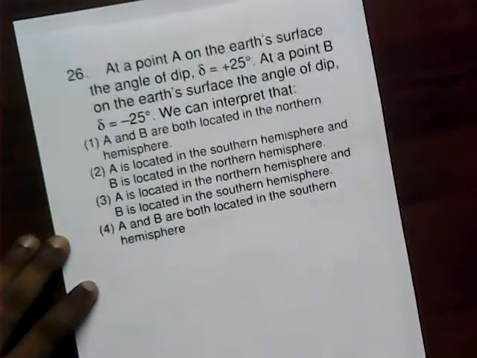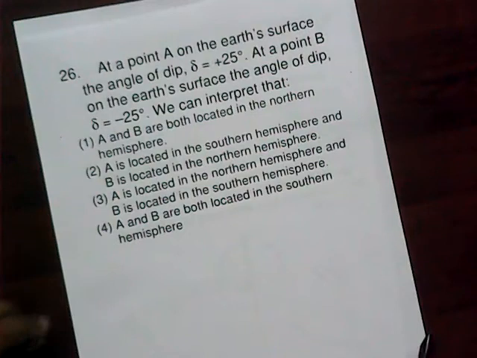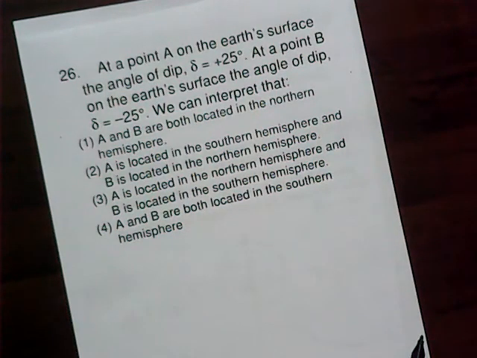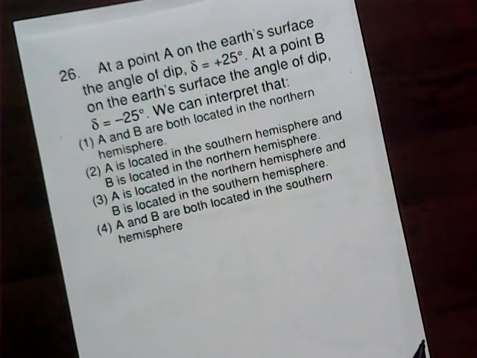Number 26. At a point A on the Earth's surface, the angle of dip is plus 25. At a point B, it is minus 25. We can interpret this. And keep in mind, what is the basic reason behind the earth's magnetism? There is an assumption that a huge magnet is buried, and in that magnetic dipole, the north pole of the magnet is in the southern hemisphere, and the south pole in the northern hemisphere.